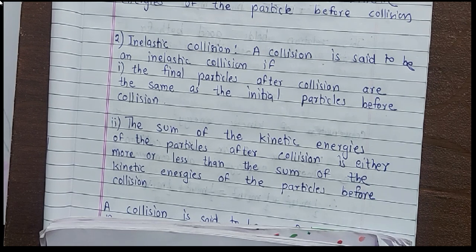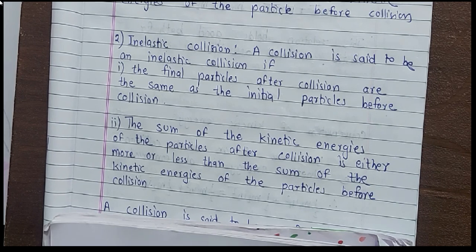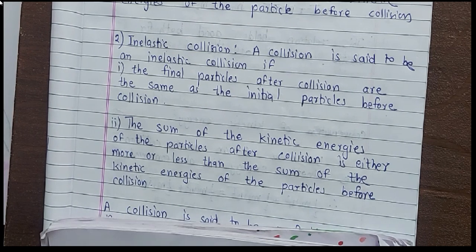Now let us see the inelastic collision. A collision is said to be an inelastic collision if the final particles after collision are the same as the initial particles before collision, but the sum of the kinetic energy of the particles after collision is either more or less than the sum of kinetic energy of the particles before collision. So the kinetic energy can be either more or less depending upon the condition, but it is not always the same. It is different. So these are the two important parameters that decide whether the collision is elastic or inelastic in nature.